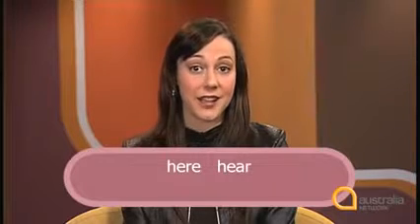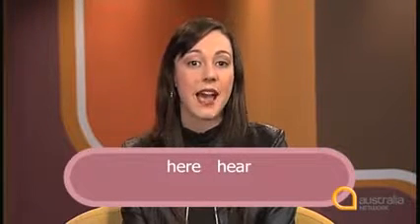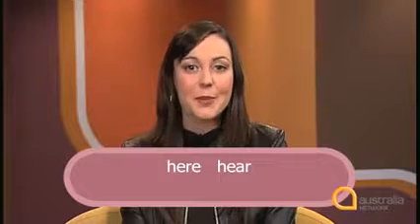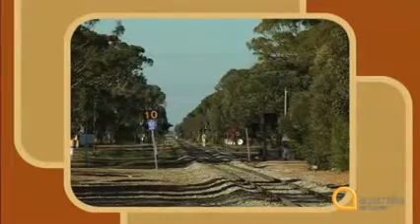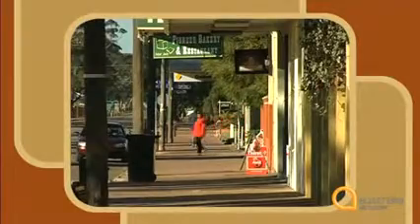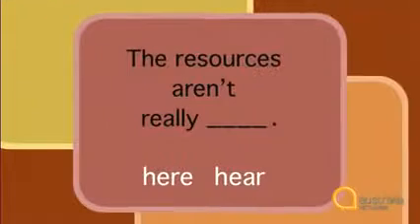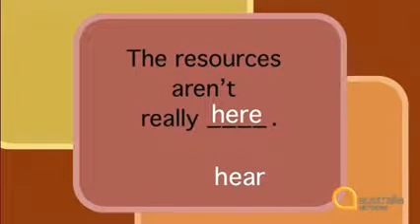Another example of a set of homonyms is H-E-R-E and H-E-A-R. They're both pronounced the same, here. Listen for here. The resources aren't really here to take care of them. She says the resources aren't really here. The context tells us that when Julie says here, she means in their immediate location. She is using HERE. The resources aren't really here.